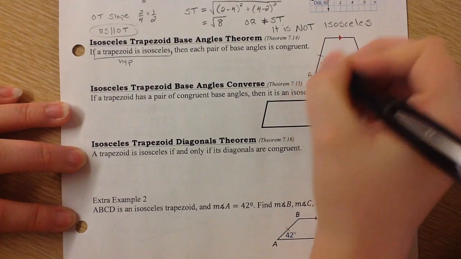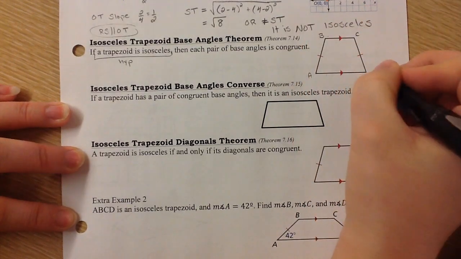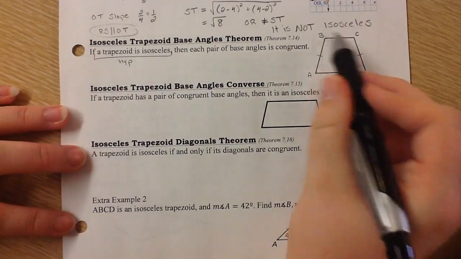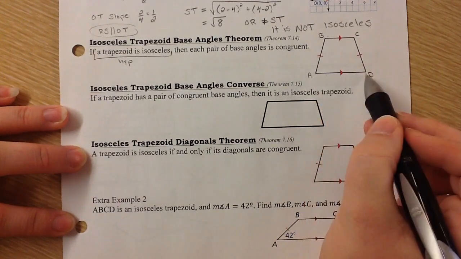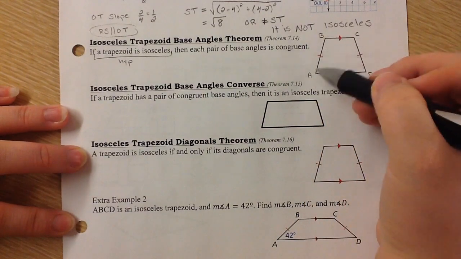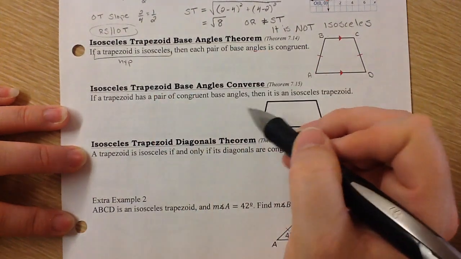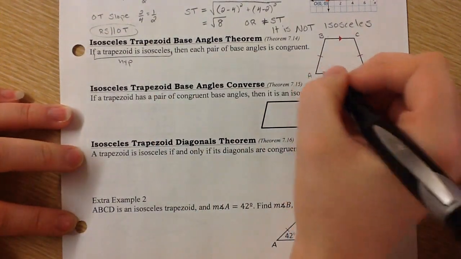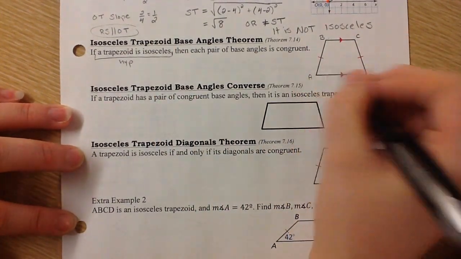Let's label these points A, B, C, D, so we can talk about them. Since we know these two are parallel, which makes it a trapezoid, and these two are congruent, which makes it an isosceles trapezoid, then we know the base angles are congruent.